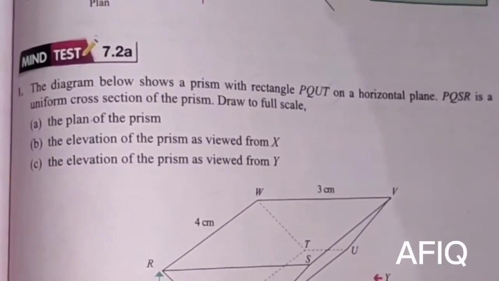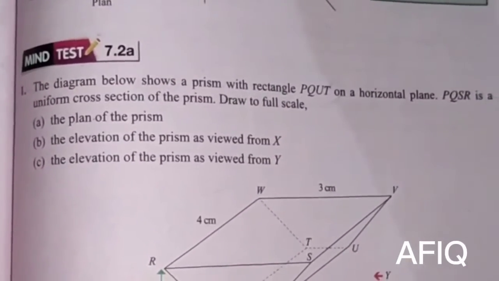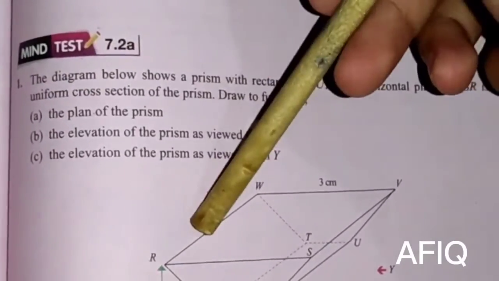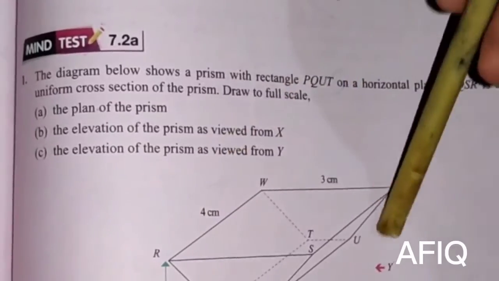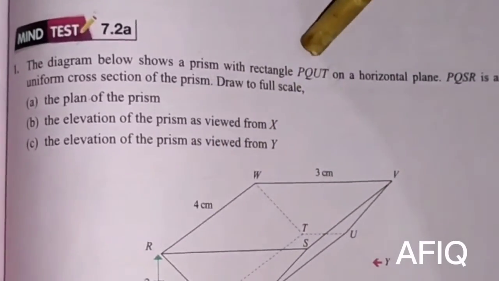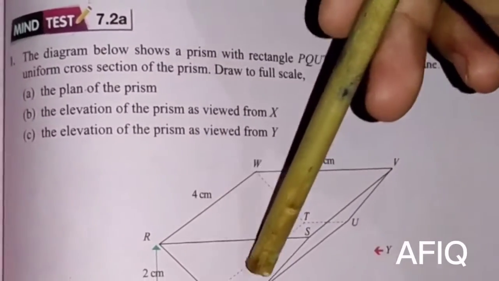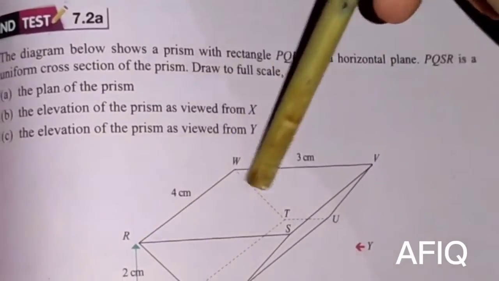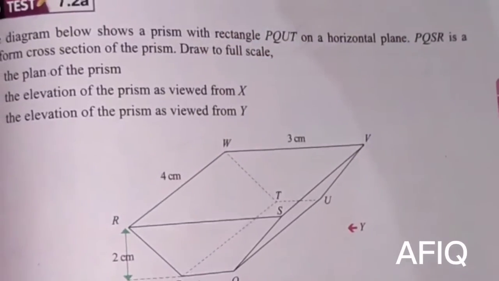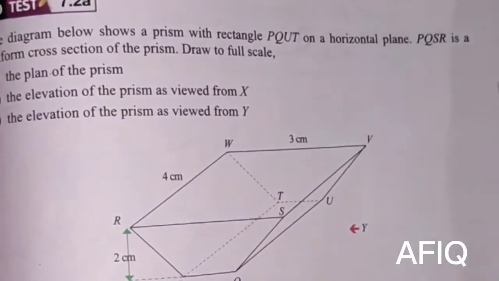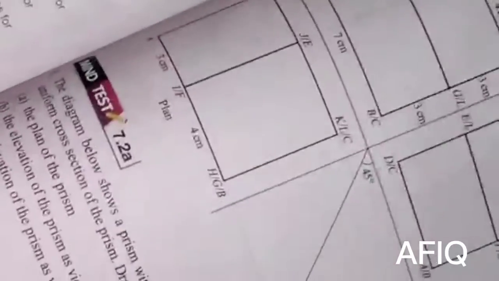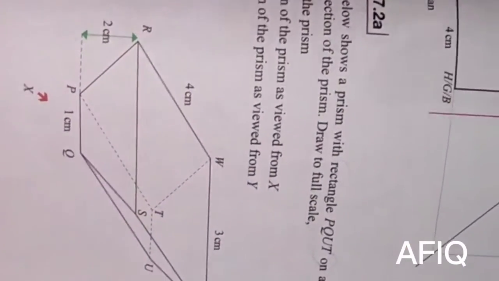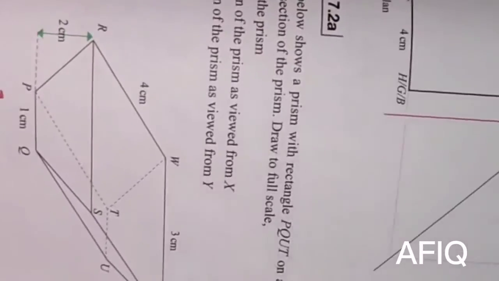Okay, now let's start. Question 1. The diagram below shows a prism. This is a prism with rectangle PQUT on a horizontal plane. Look at this. This is a horizontal plane. What happens if it says vertical plane? This is what I think. It will look like this.